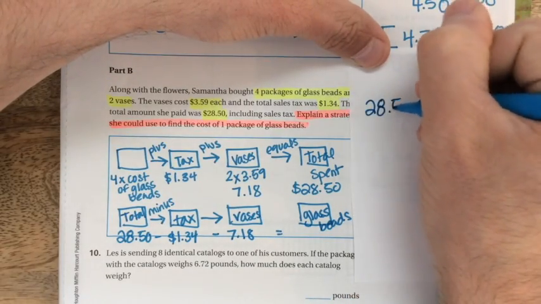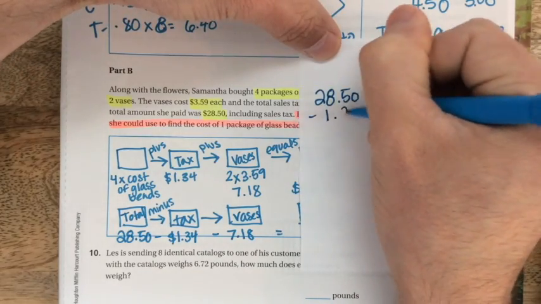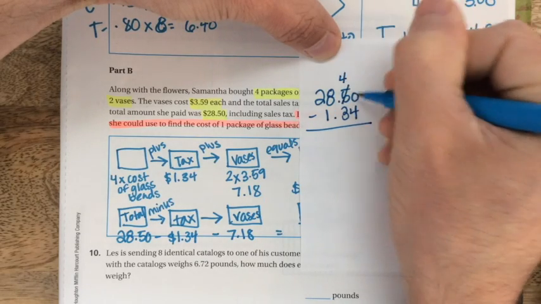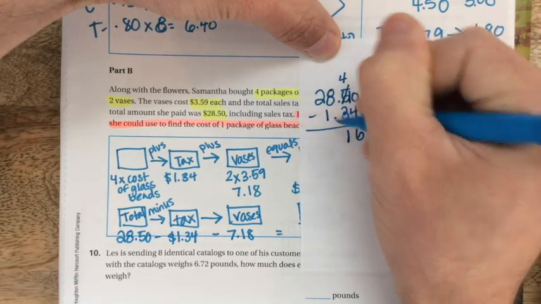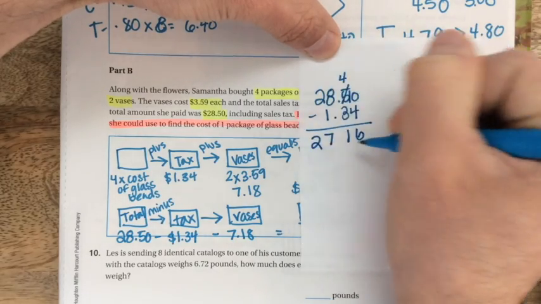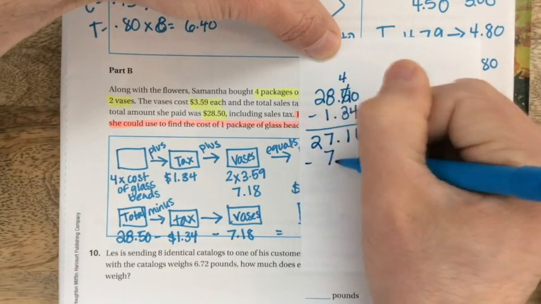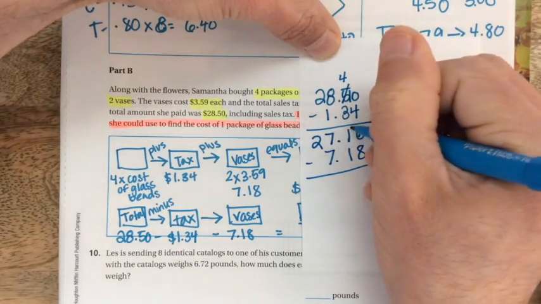So if I have 28.50, that's my total. I am going to take away the sales tax from that number. 10 minus 4 is 6, 4 minus 3 is 1, 8 minus 1 is 7. So this is my total, not including the sales tax. Then I paid $7.18 for my vases.